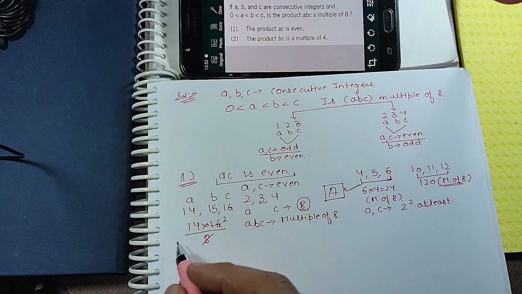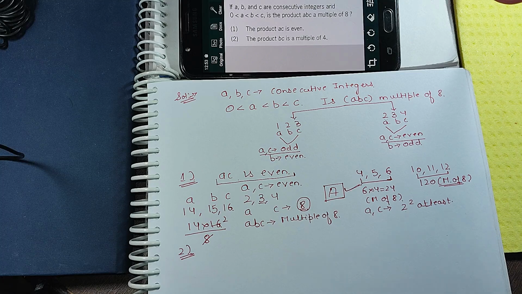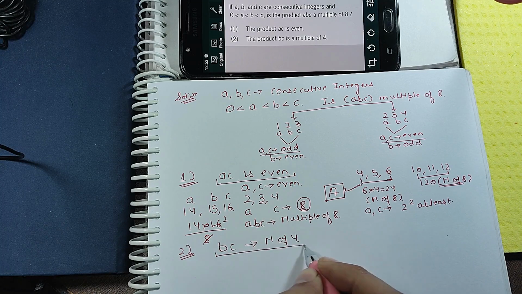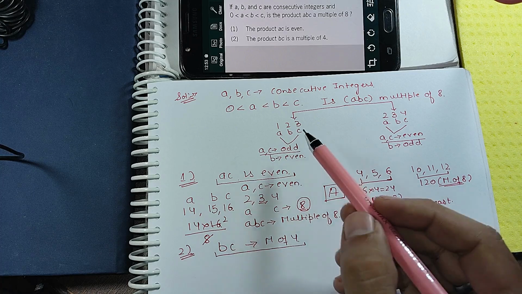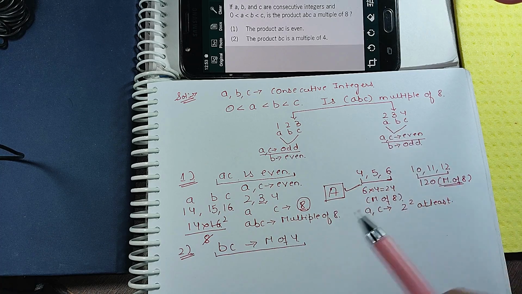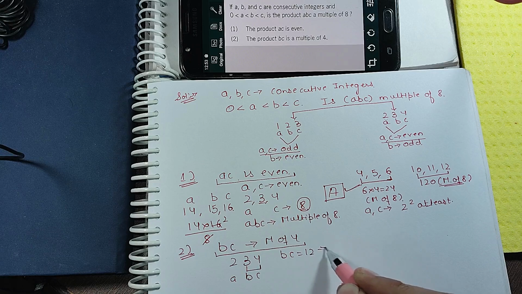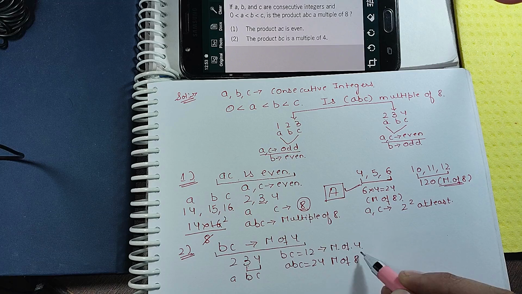Now moving to statement 2. Statement 2 tells me that the product BC is a multiple of 4. Now we will take some examples for this. First, from this category, we will take some case. Let us suppose 2, 3, 4. Now BC is a multiple of 4. BC is equal to 12 and it is a multiple of 4, right? And ABC is equal to 4 into 3, 12, 12 into 2, so ABC is equal to 24 and it is also a multiple of 8. So we can say yes.